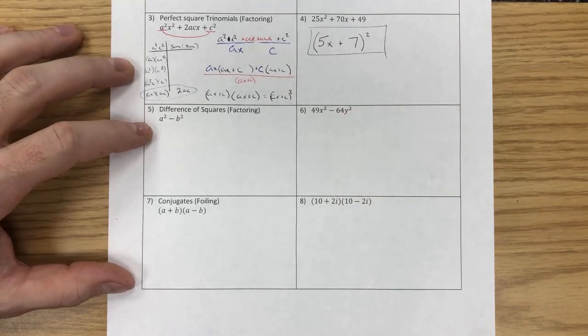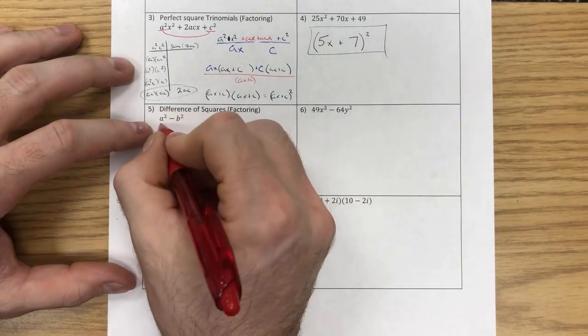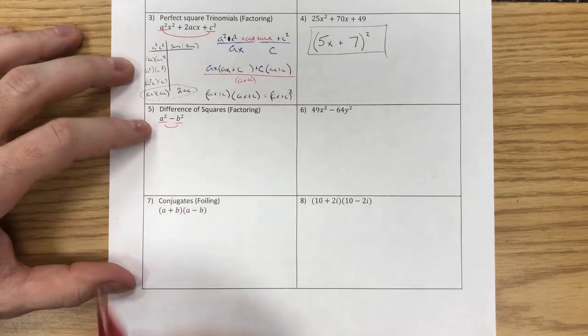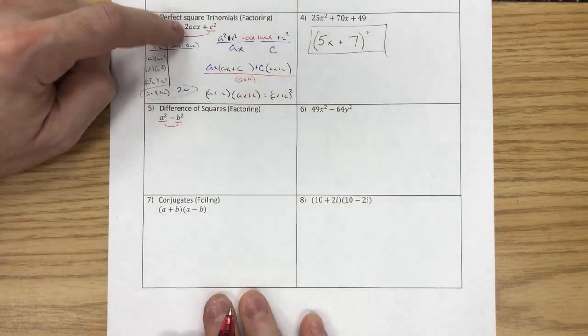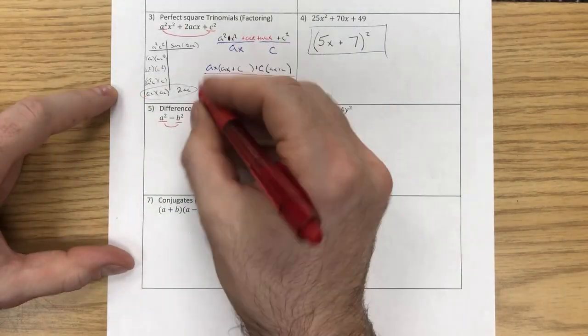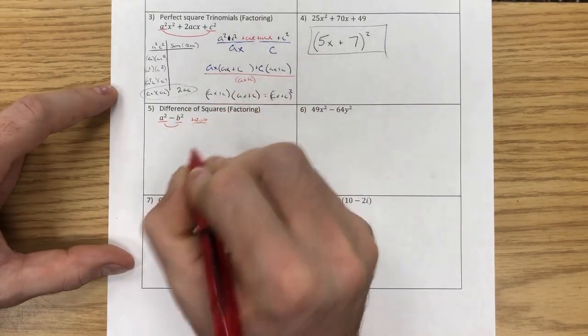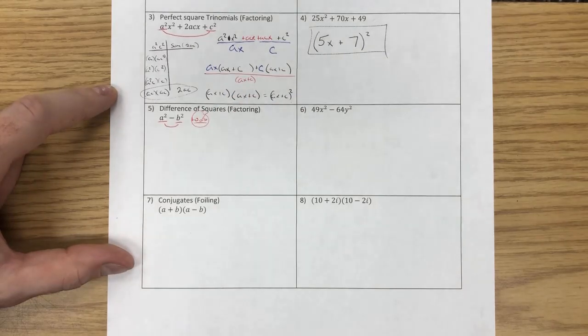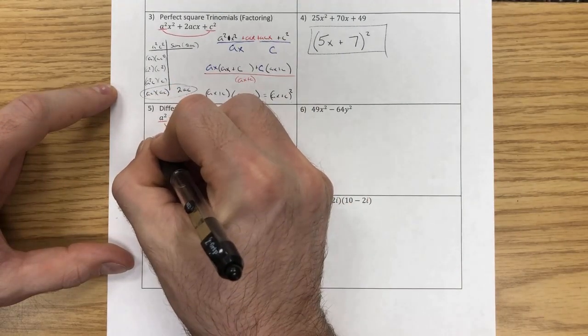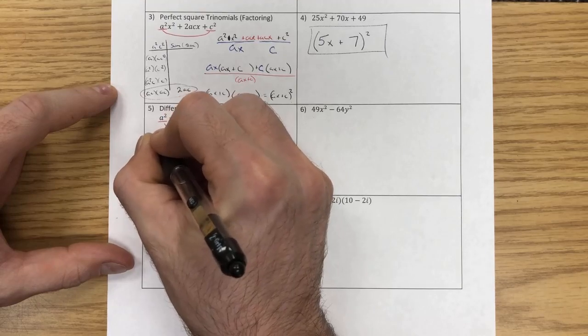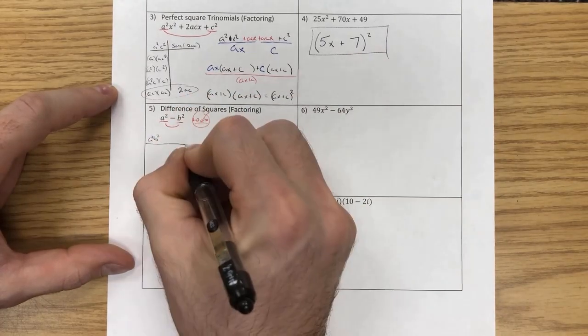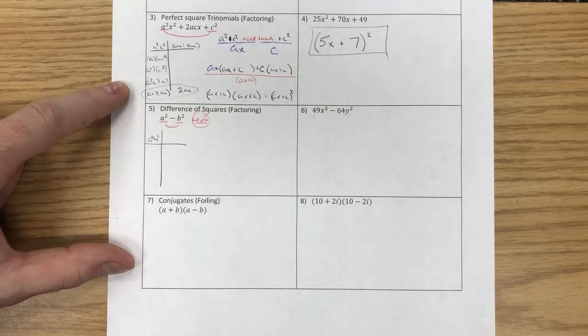Okay. So what we need to do is multiply the first one times the last one. I notice that I don't have a middle term, so my middle term must be a 0, so 0ab. It doesn't exist. But I'm going to take a squared and b squared. Pretty simple.